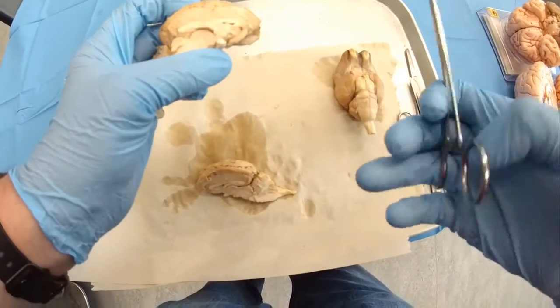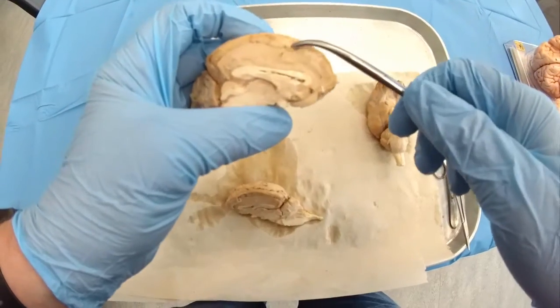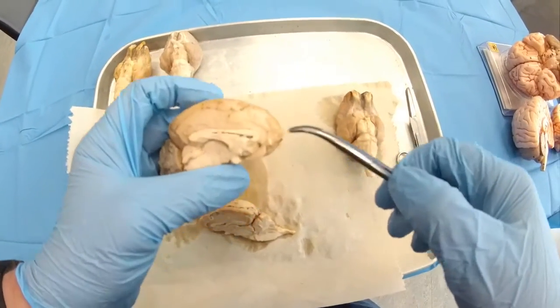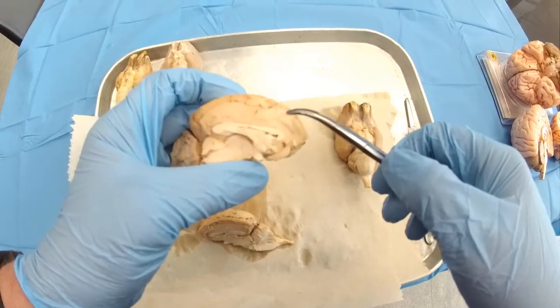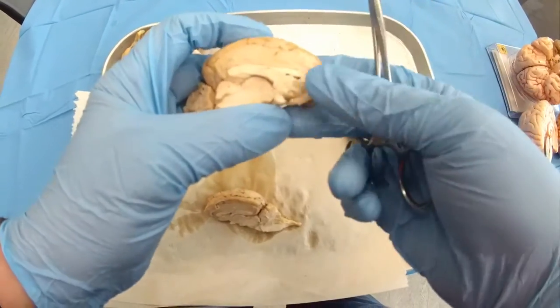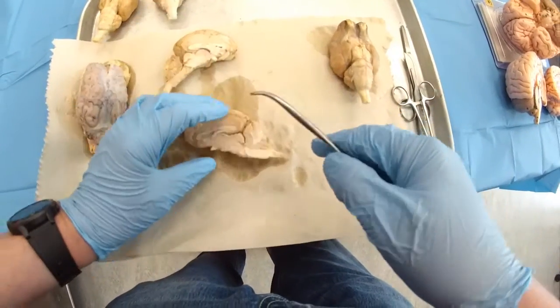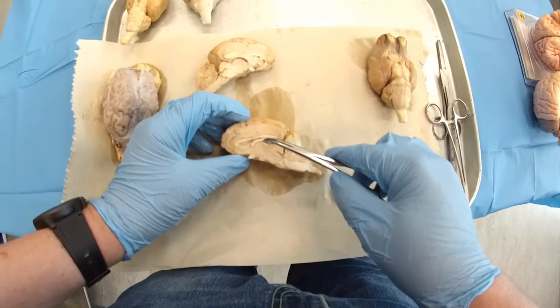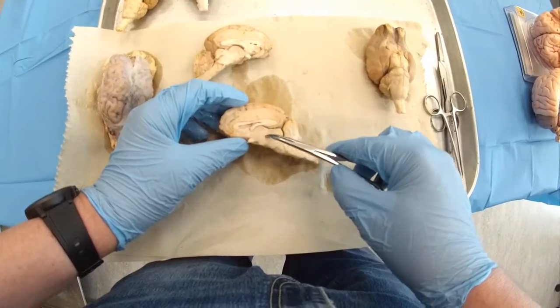Okay. Then, of course, you can observe lobes the same way. Mostly you can identify the frontal lobe, parietal lobe. Then a round structure right beneath the corpus callosum, that will be the thalamus.